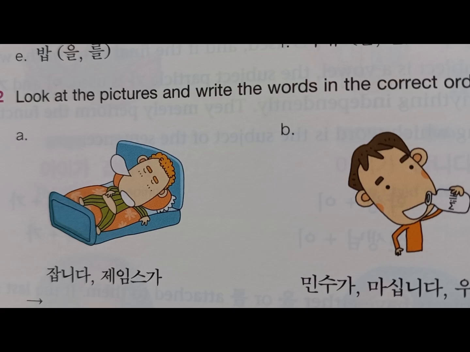Then we have 민수가 우유를 마십니다. Minsu is drinking, or Minsu drinks milk.